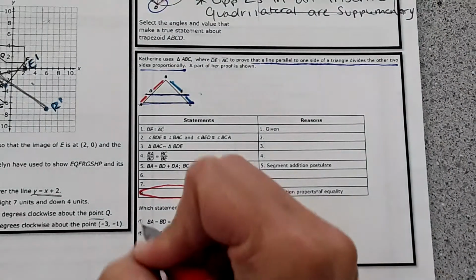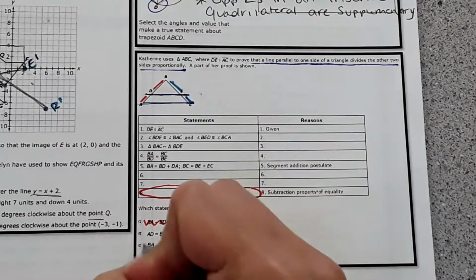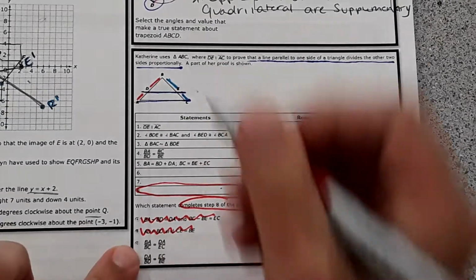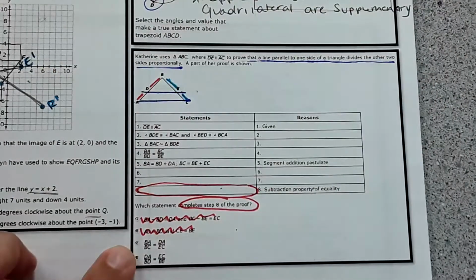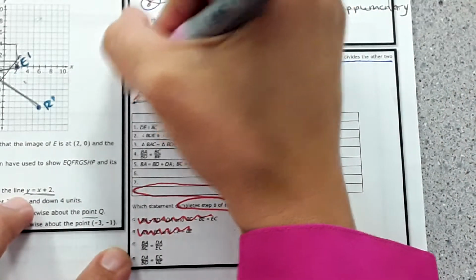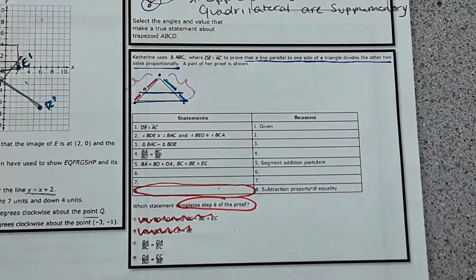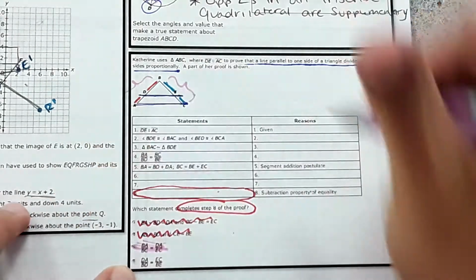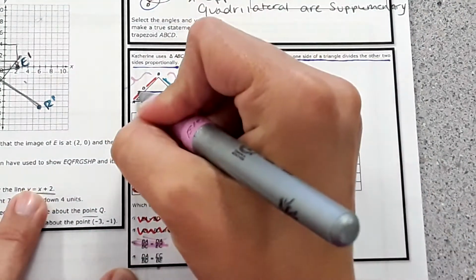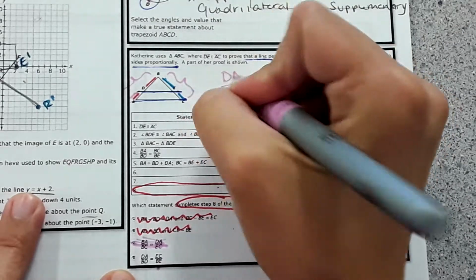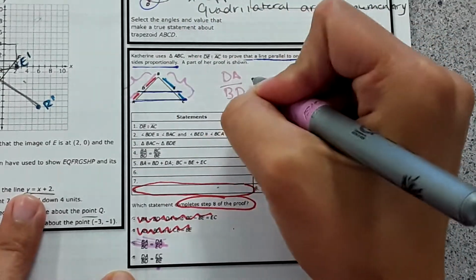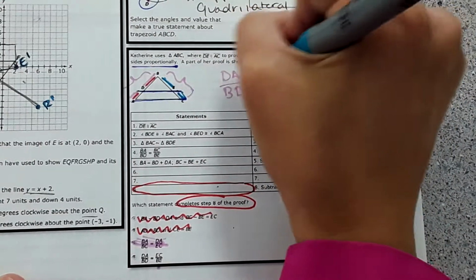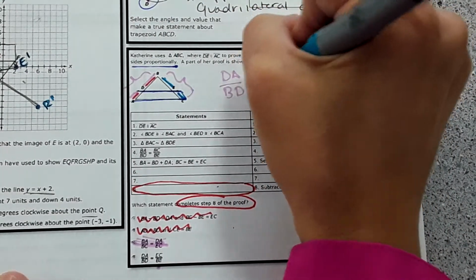So looking at the answer choices, it's not going to be subtraction. It's not going to be equal to. It's going to be one of these proportions. So for the first one, it's saying BA is proportional to this over here. While that may be true, that's not what they asked us to prove. So this is not our correct answer. And then the last one, DA is proportional to BD, which is what we were looking for. And CE is proportional to BE, however they wrote it. And that's our answer.